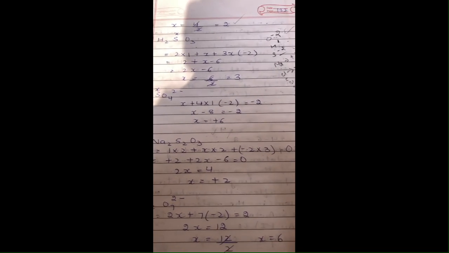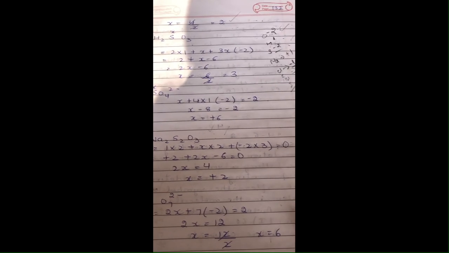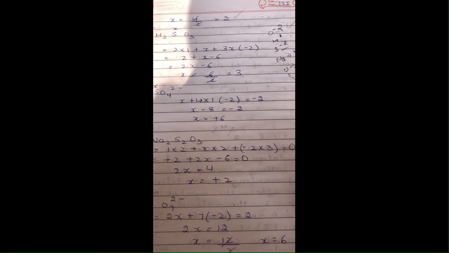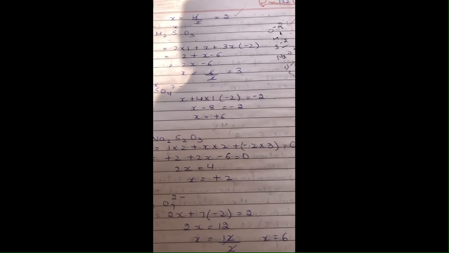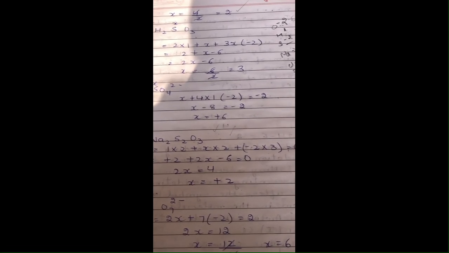So in this way you can calculate the oxidation number. So once try the other examples from your book also based upon the topic of oxidation number, and if you have any problem, then you can clear your doubts. Thank you.